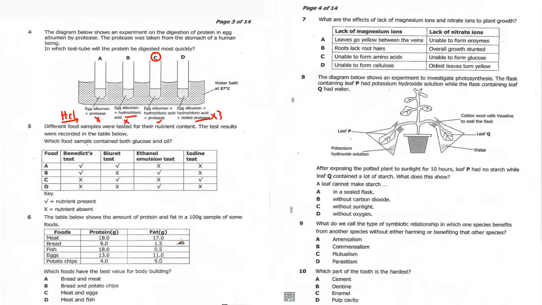I guess you've gotten a thing here. 5, different food samples were tested for nutrient content. The test results were recorded in the table below. Which food sample contained both glucose and oil? So Benedict solution tests for sugars. So those that have ticked, it means sugars were present. So which of the food contain both glucose and fats? So both glucose, where there's Benedict solution, expect them to be ticked.